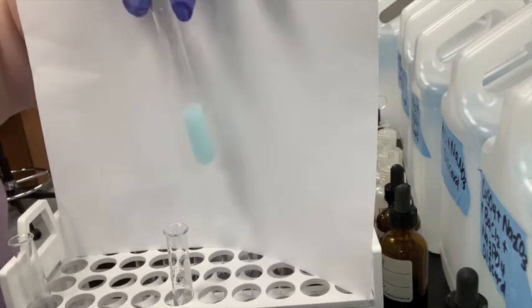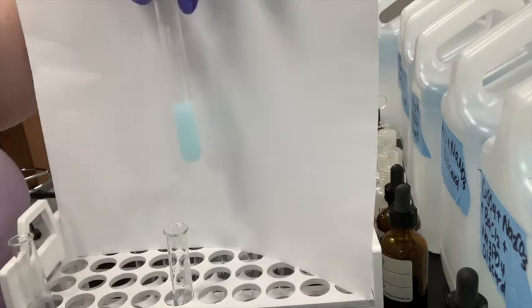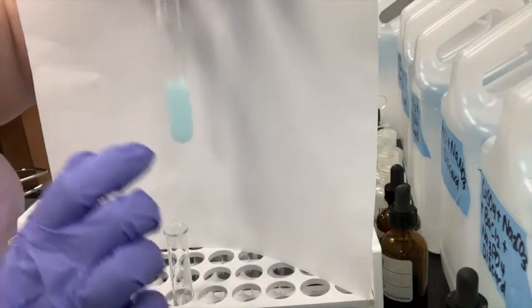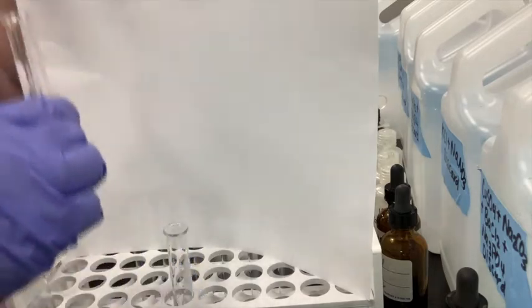So this is copper 2 sulfate plus barium chloride, and we'll let this react and settle and look at it in a few minutes. So I'll just set that aside.